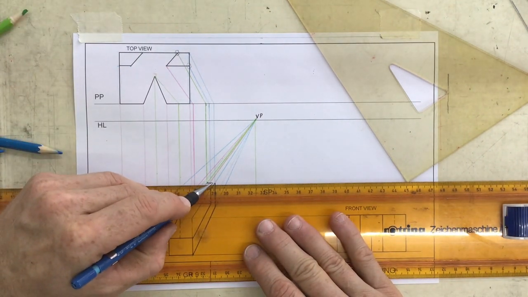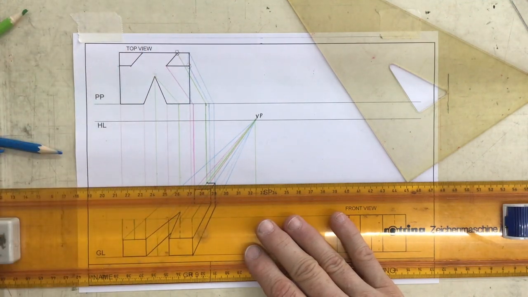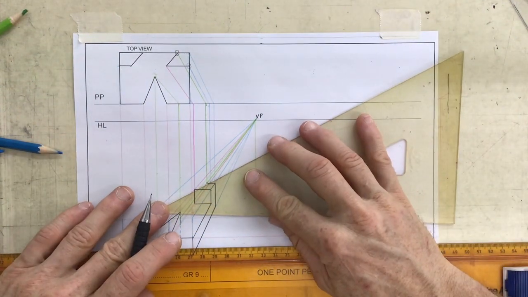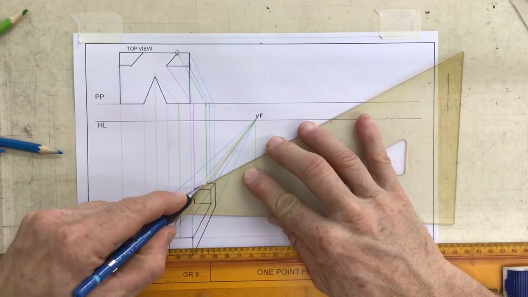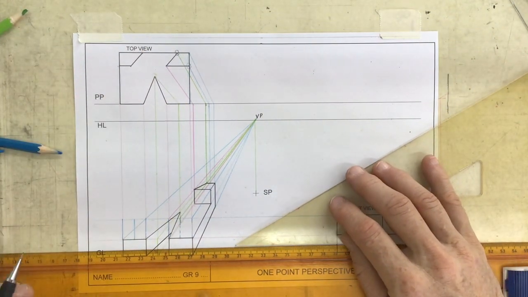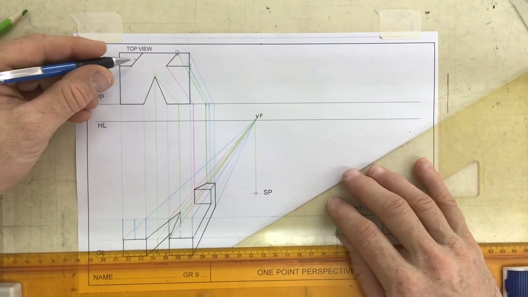So there it is. And you should find that that's parallel in both of these views. And then that corner over there needs to be linked with that corner over there. And you get that funny little slanty line going back, but in perspective. Right, my next thing to do is to find these corners over here.